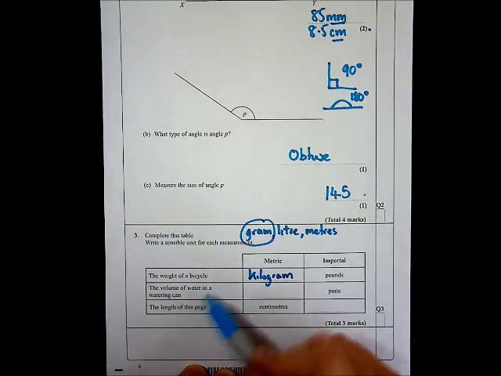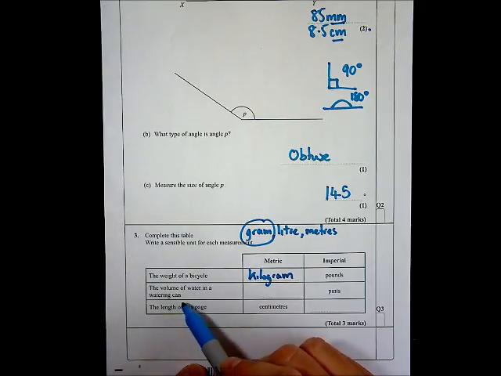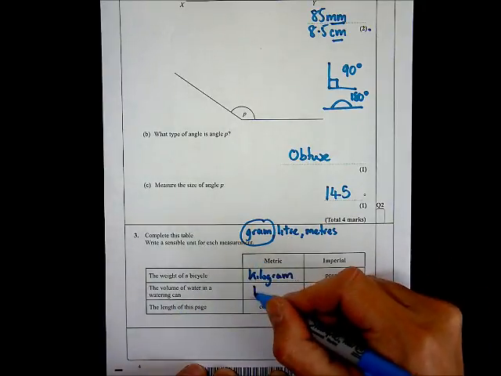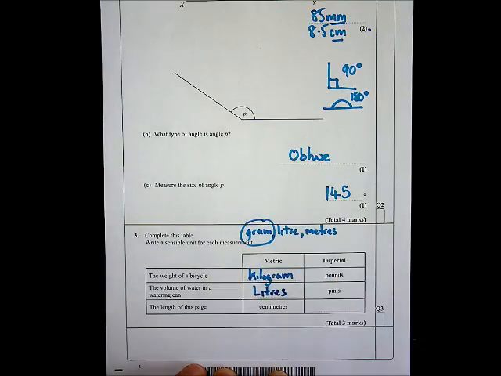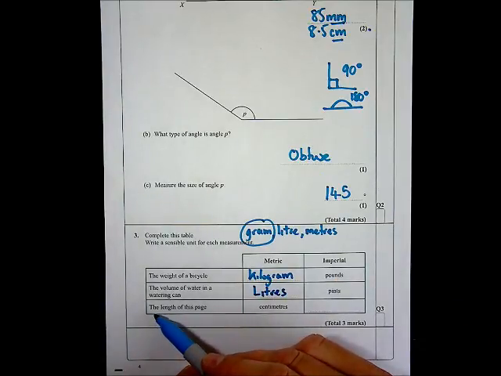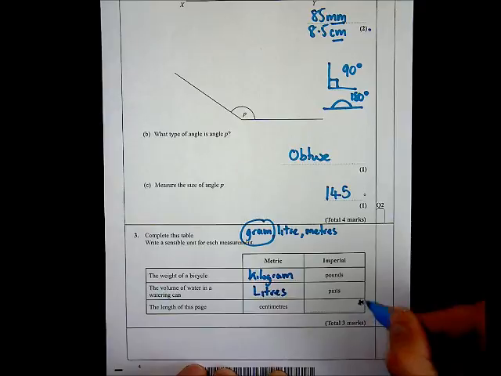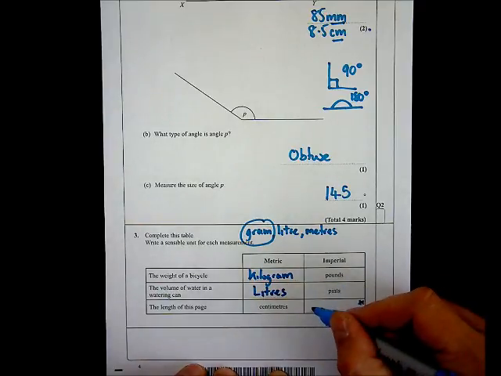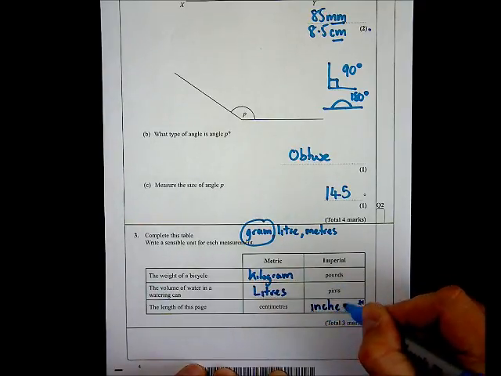Second part, the volume of water in a watering can. Well, that is going to be a capacity, so that's going to be litres. And in part C, I'm asked to write the imperial unit for the length of this page. And the imperial unit for the length of this page would be inches.